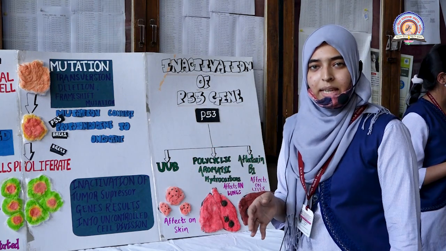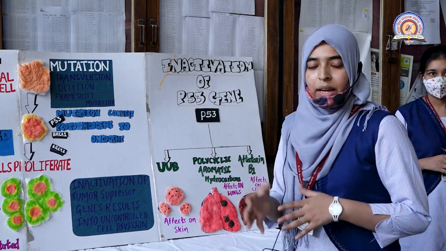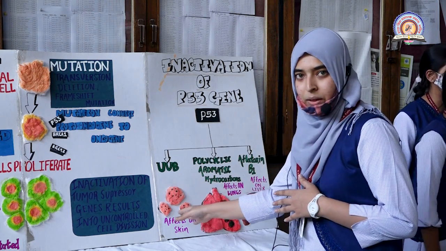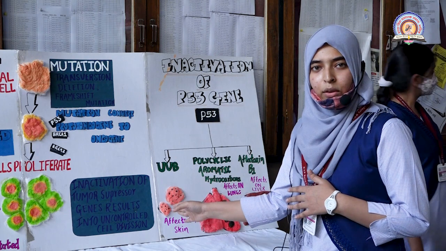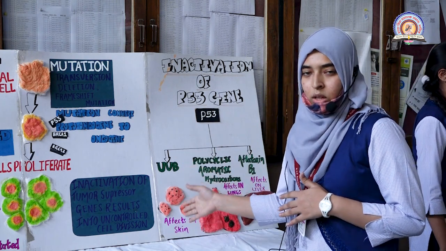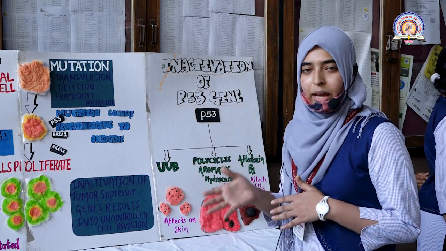As we know, our skin is lined with epidermal cells. It affects the squamous and basal cells and forms a tumor. As you can see, there are patches here. These patches indicate a higher level of inactive p53 protein. And I would say the preventive measure in this is that one should use sunscreen and reduce exposure to the UV light.